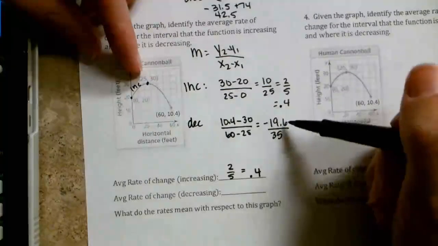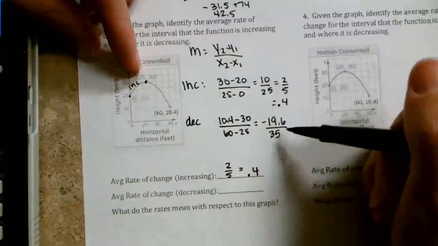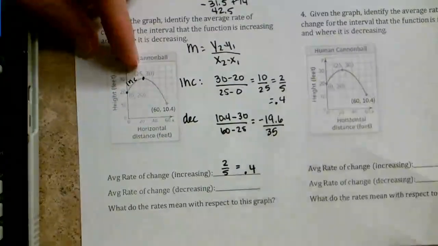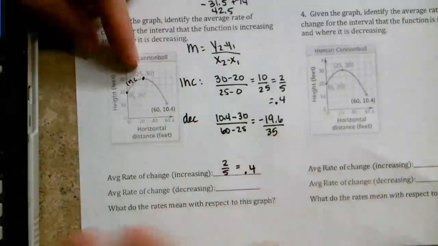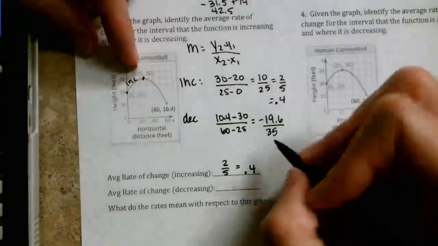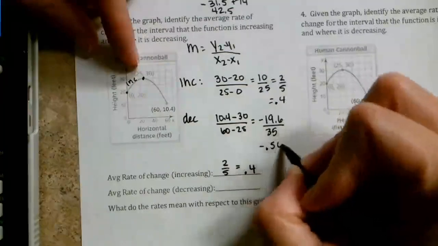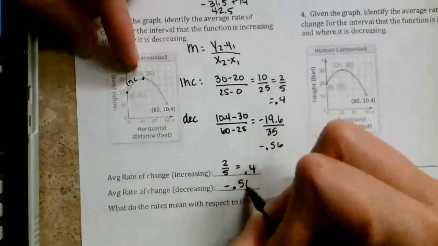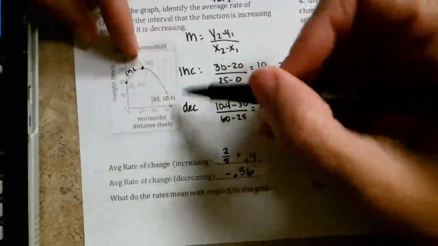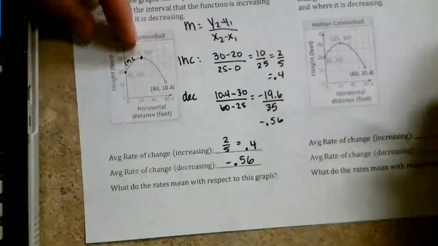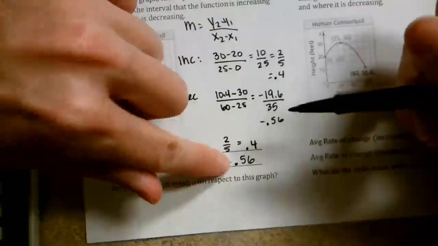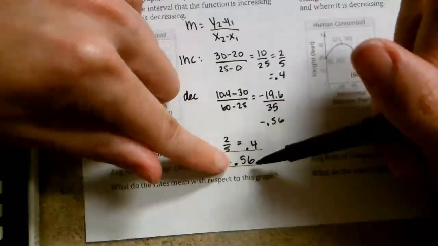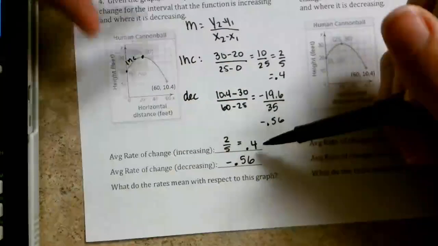Now this is a decimal, so we really just want to change it to a decimal because we don't typically write a fraction with a decimal in it like that. So we're going to have negative 19.6 divided by 35, and we get negative 0.56. It should be negative because we're decreasing. That makes sense. Okay, what do these rates mean with respect to this graph? If I look at these rates, if I ignore the negative part, the decreasing rate is faster than the increasing rate.